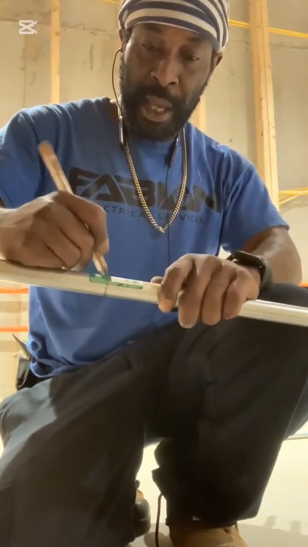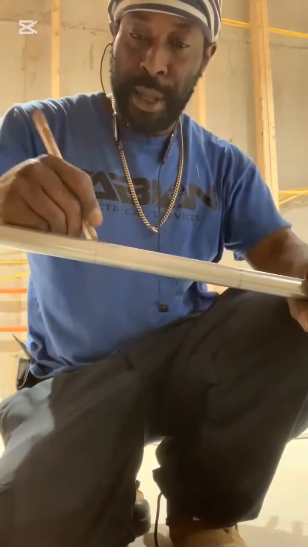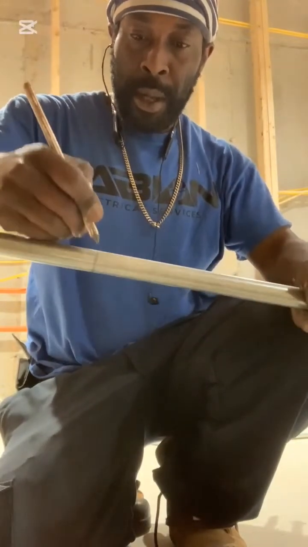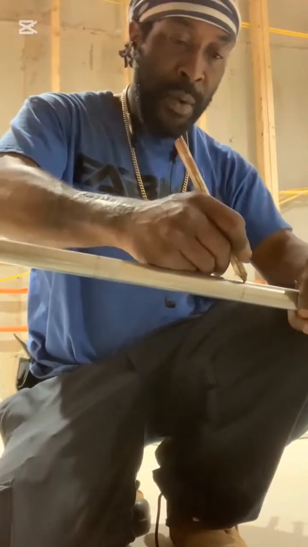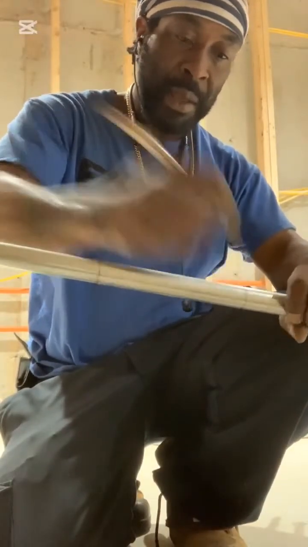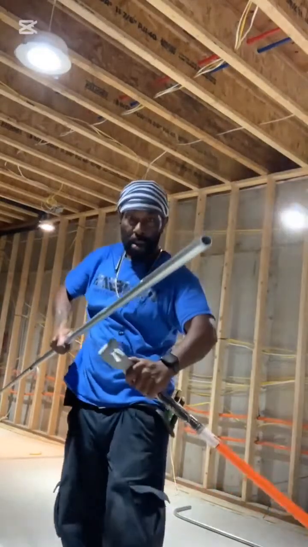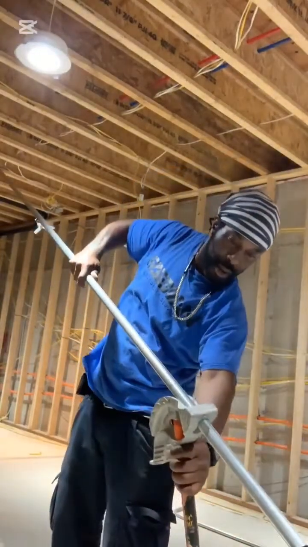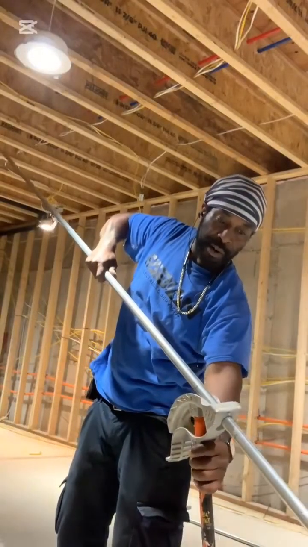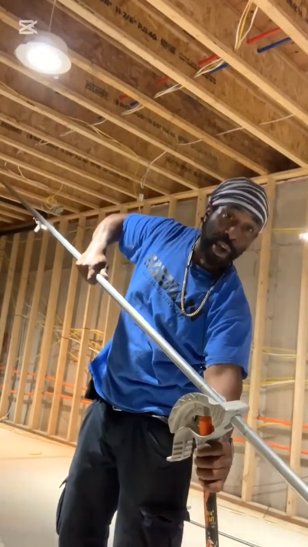As you can see, normally when I do that, it's very important. I can see my mark all the way around, and I don't dogleg my bend. So let's get into the 4-bend saddle. First mark is at the start.